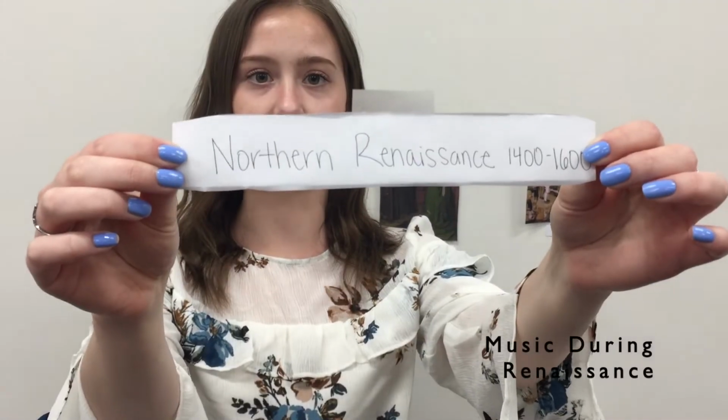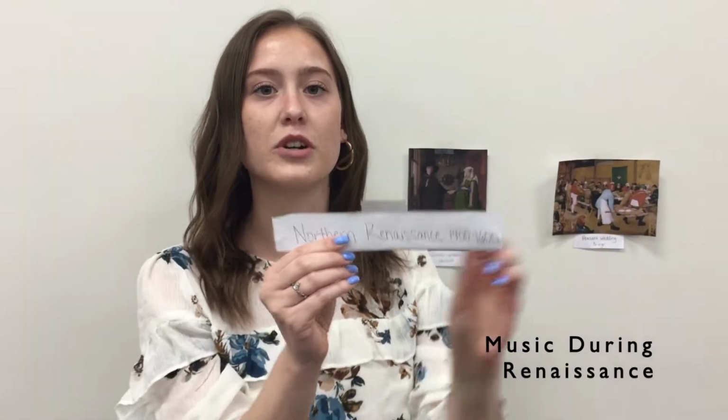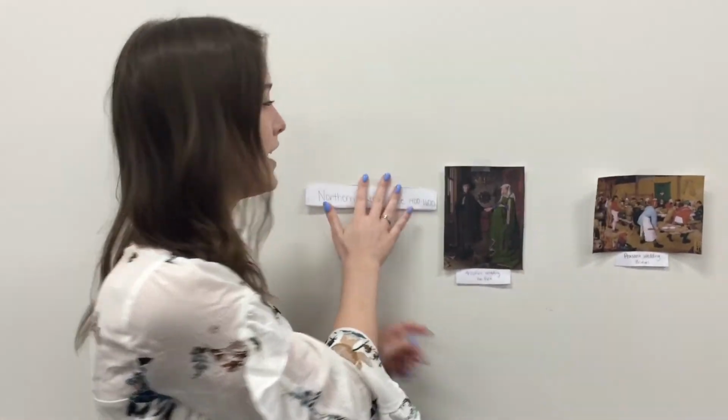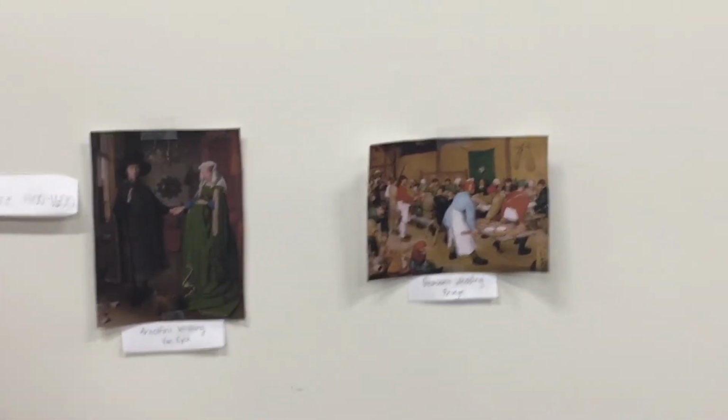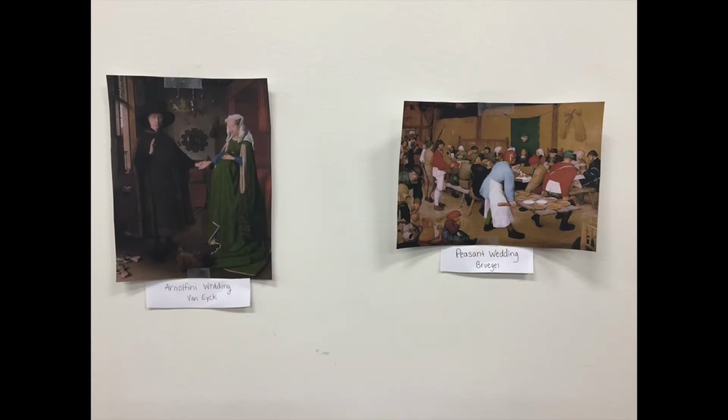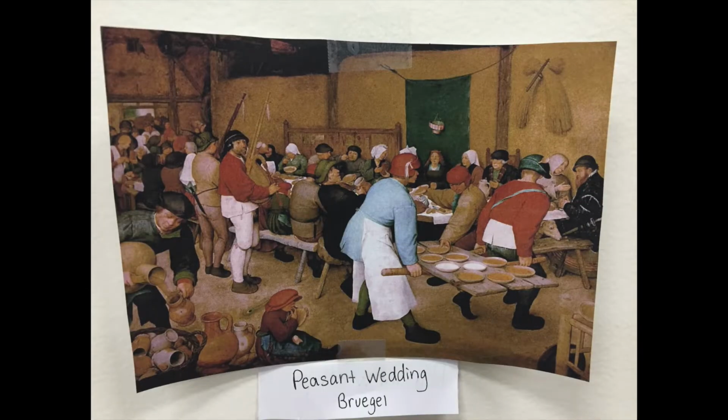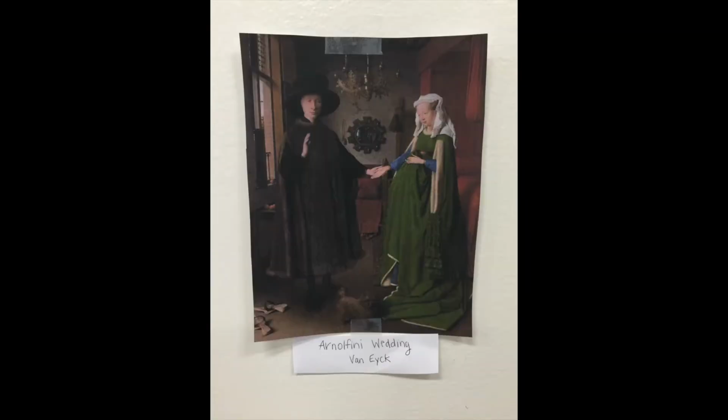Our first exhibit is the Northern Renaissance. It spans from 1400 to 1600. These are two of the paintings from that time era. This era began a focus on everyday life scenes of common people as shown in The Peasant Wedding by Bruegel. Portrayed in the art of the time are many Christian symbols like in the Marriage of Arnolfini.